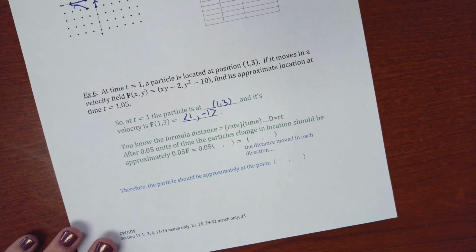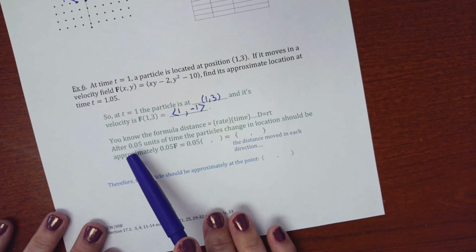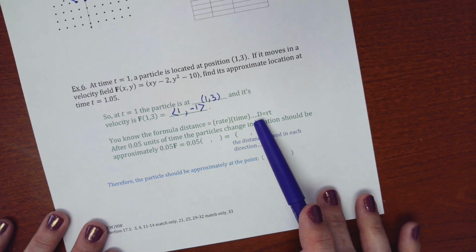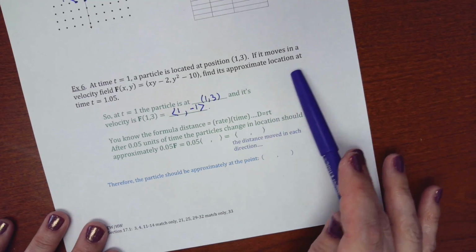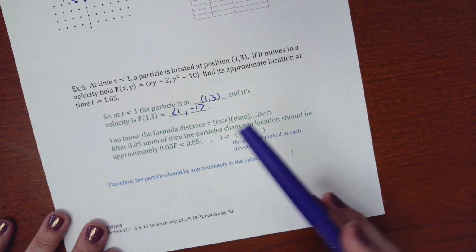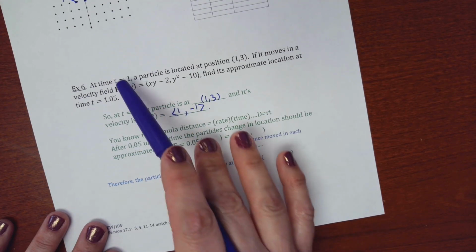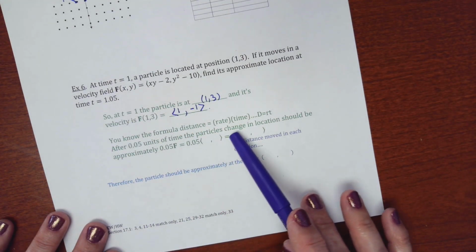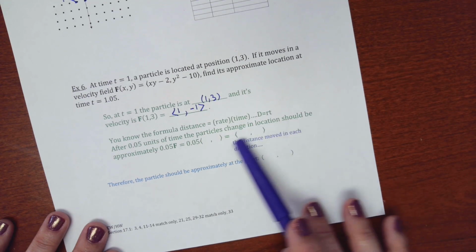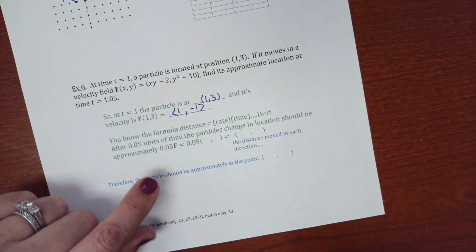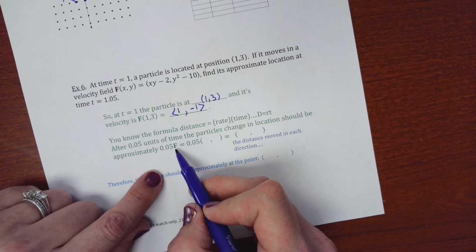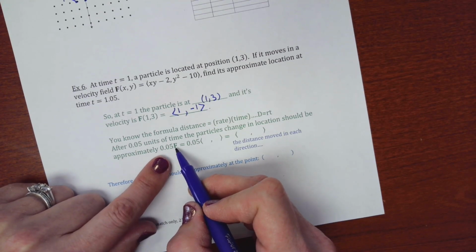You know the formula for distance is rate times time. I'm trying to find the approximate location at t equals 1.05. So after 0.05 units of time, the change in location should be approximately 0.05 times your vector, f of 1, 3.